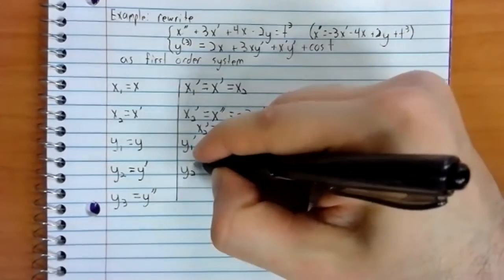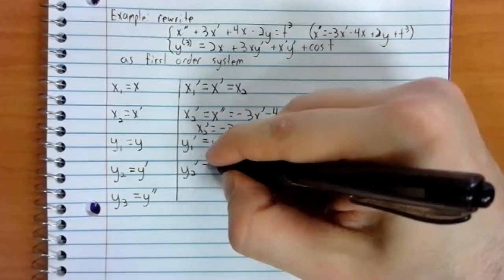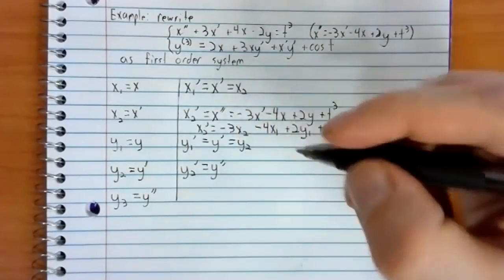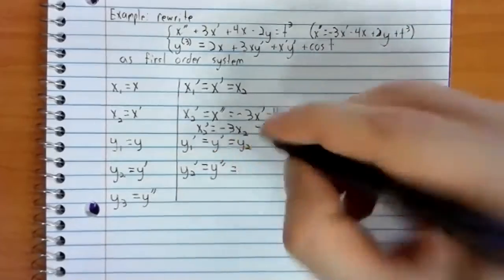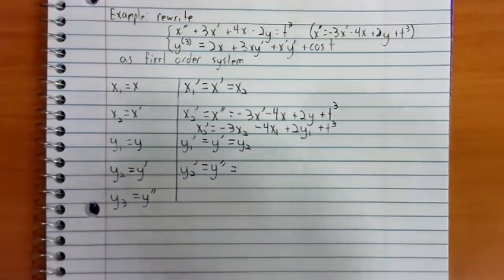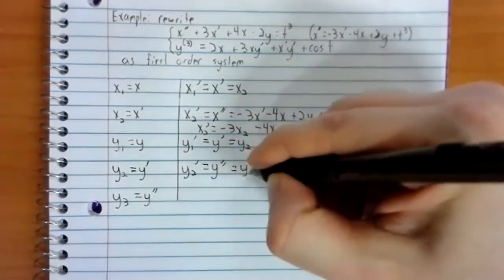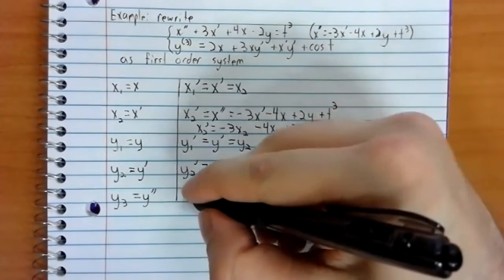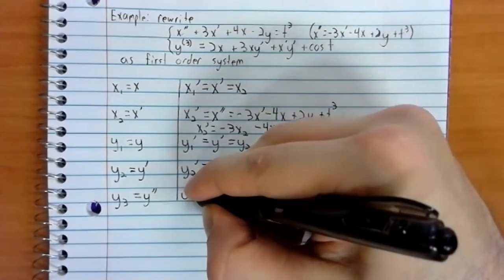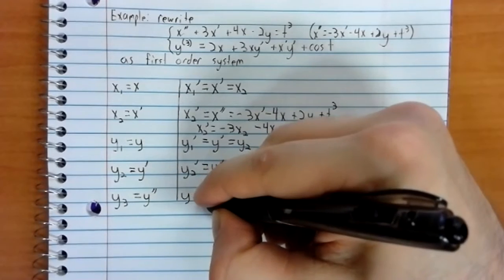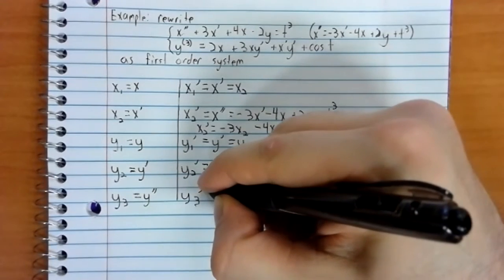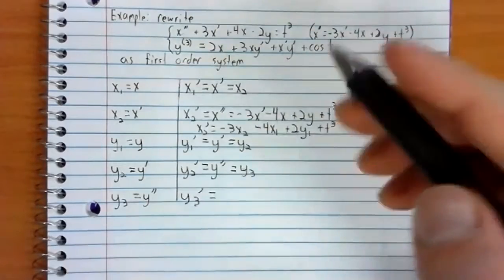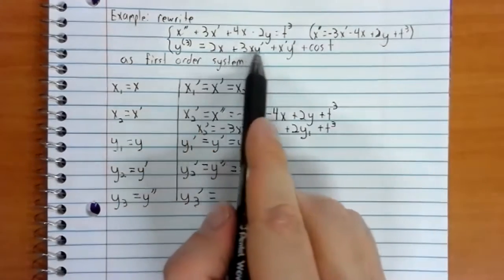Y sub 2 prime equals y double prime equals y sub 3. Y sub 3 prime equals this.